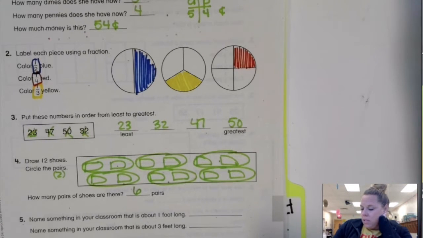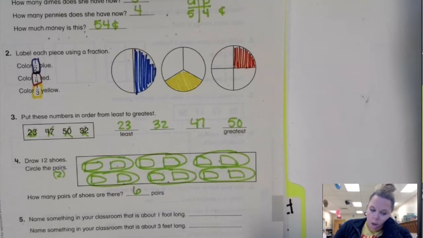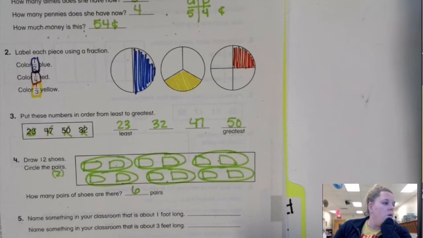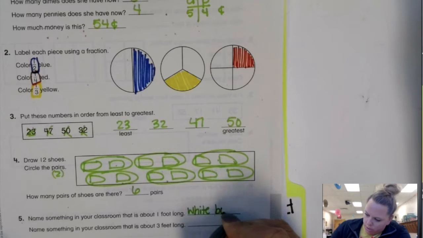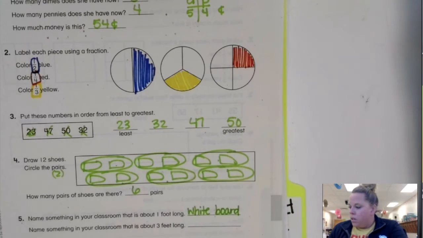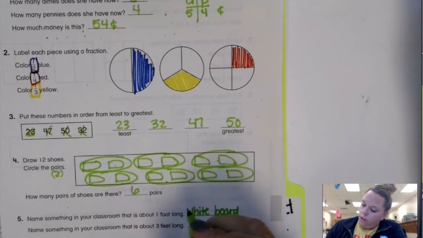Something in your classroom that's about a foot long. Something about a foot long would be our whiteboard, our individual whiteboards that we would be using. And name something in the classroom that's about 3 feet long. 3 feet long. The bookshelf.